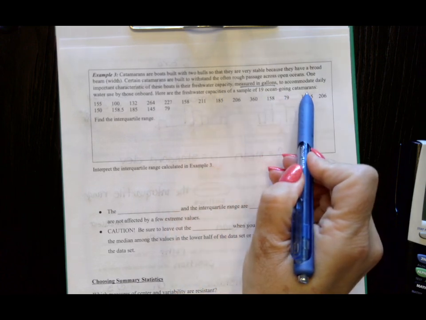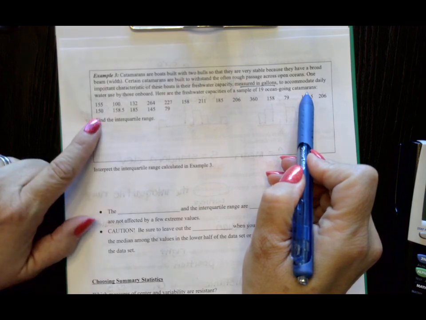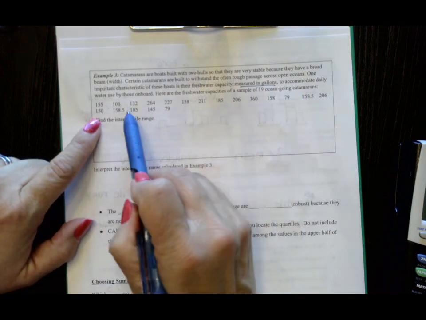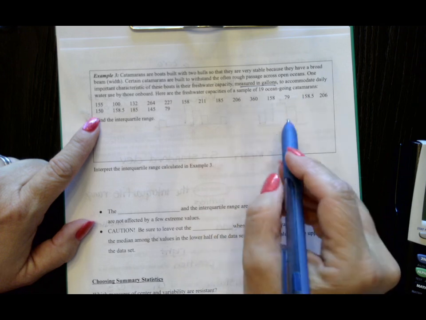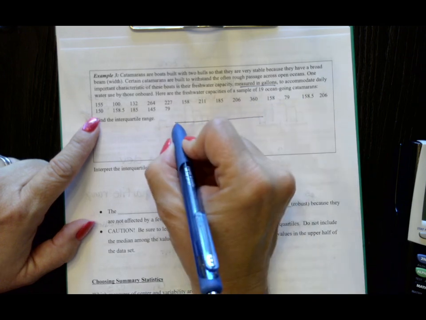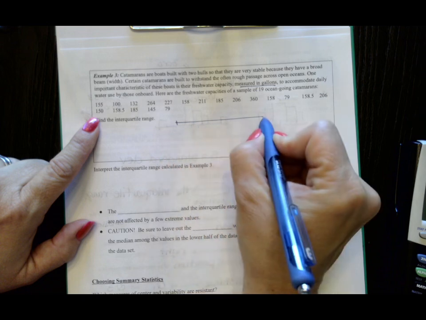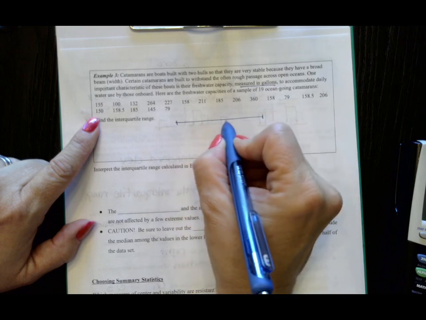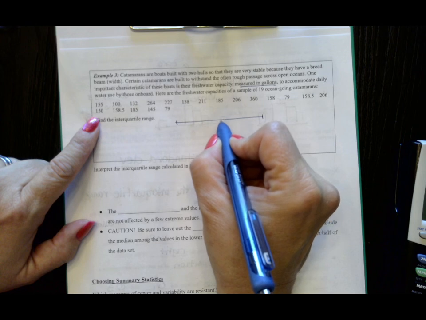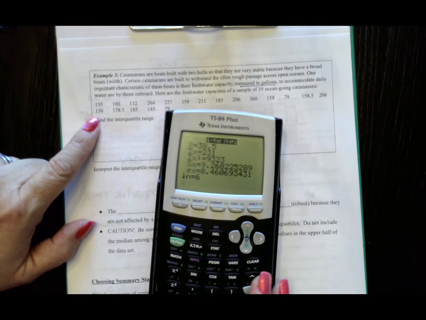Find the IQR. Okay? So what I need here is to do the same thing that I've done before. Now, I could technically put together a number line and put all my values on here, and then I could calculate the first 25%, the middle 50%, and find my median. There's no reason to do that. Just go straight to the calculator.